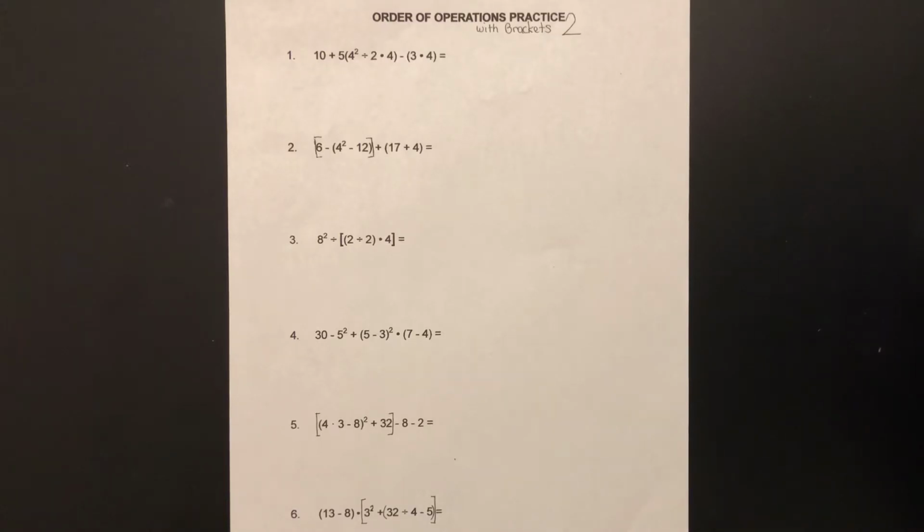In this lesson, we will work with order of operations, and we will have brackets and parentheses and exponents and fraction bars. So you'll have all kinds of good stuff to work with.